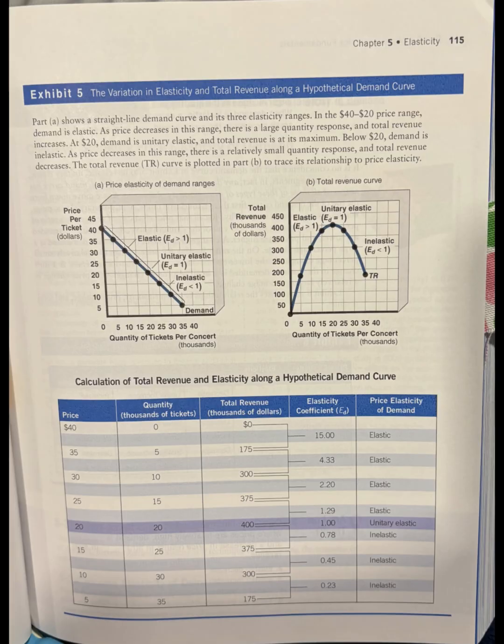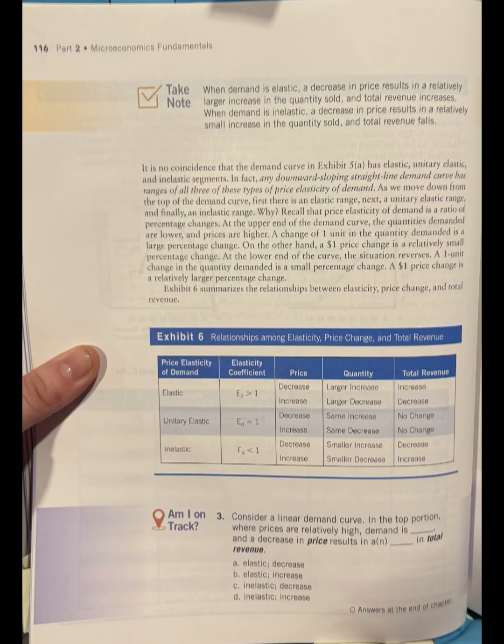The total revenue curve is plotted in Part B to trace its relationship to price elasticity. Take note, when demand is elastic, a decrease in price results in a relatively larger increase in the quantity sold, and the total revenue increases. When demand is inelastic, a decrease in price results in a relatively small increase in the quantity sold, and total revenue falls.